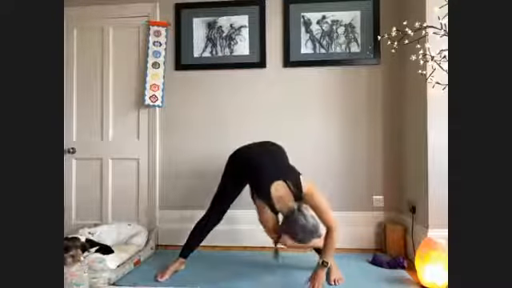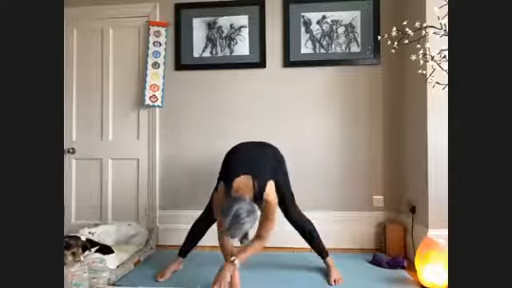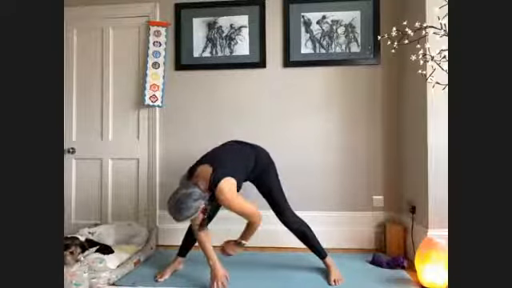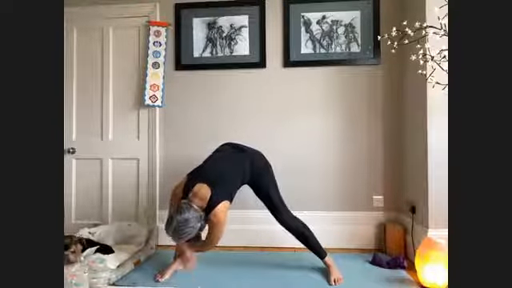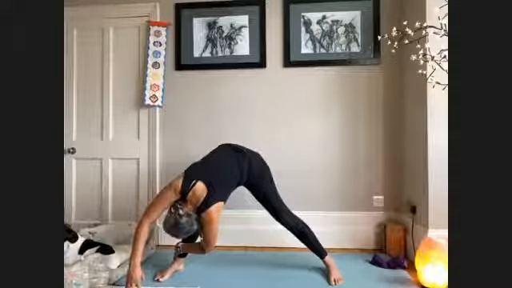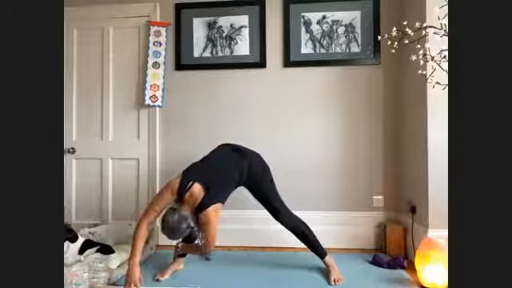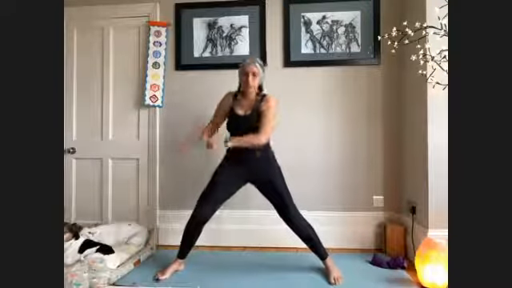Take one more breath here and you'll twist over to the left, turn your head to center, release the right hand, and then let's take the left hand over to the right leg. And again, let's draw the heart towards the right leg. Perhaps we gaze underneath our armpit over to the right. Twisting to the right now.